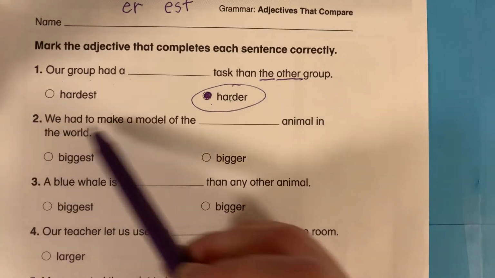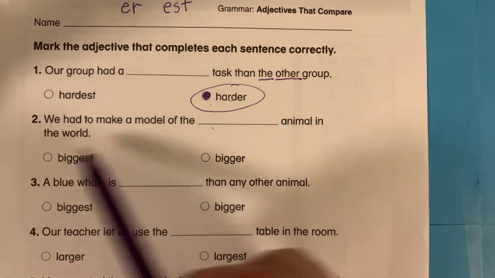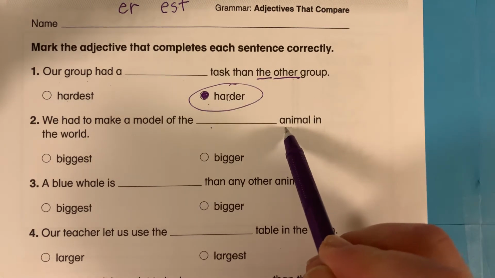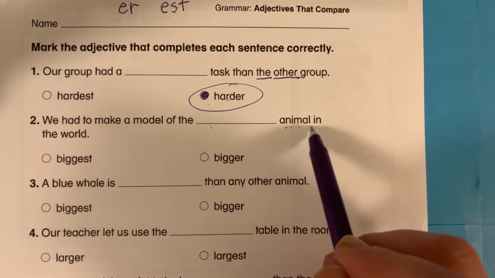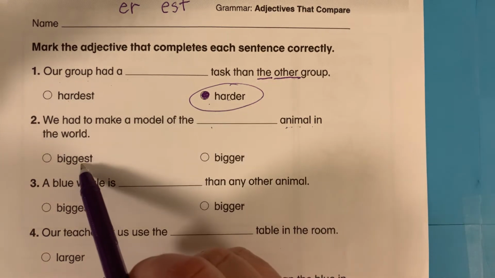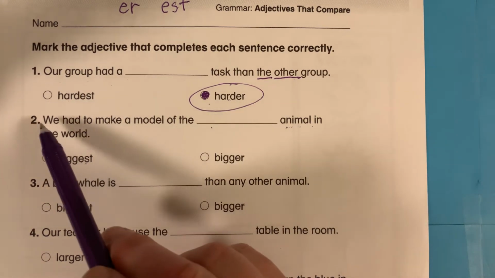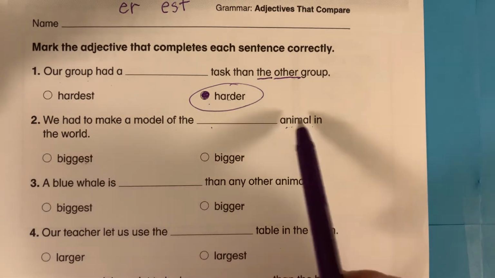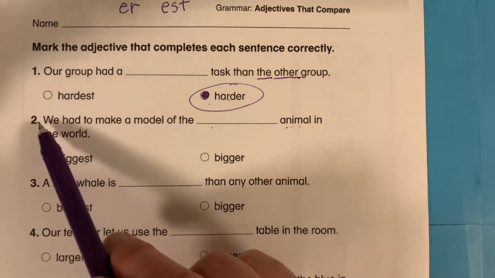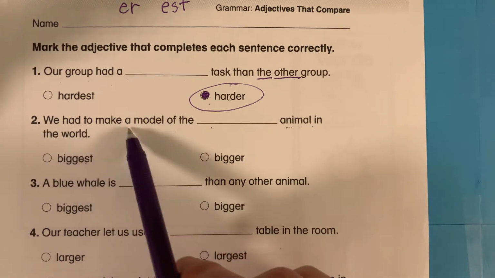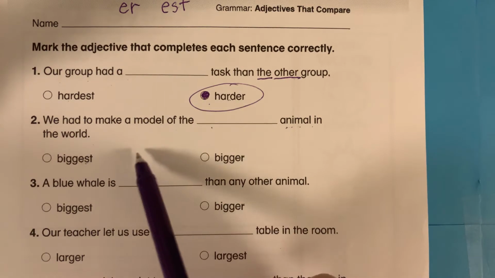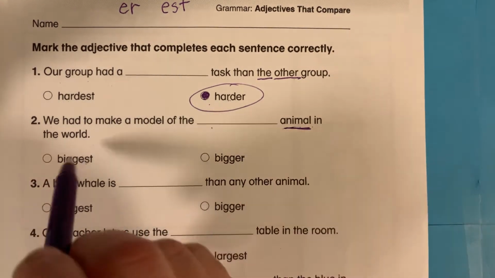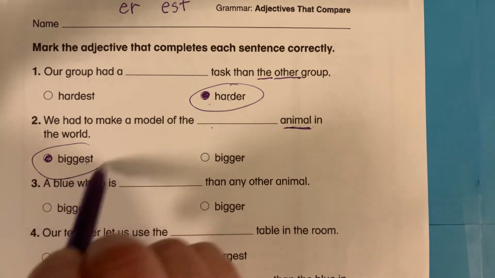We had to make a model of the blank animal in the world. All right, so we know that there are more than two animals in the world. There are lots of animals. And so we would want to choose an EST word. Let's try it and see how it sounds. We had to make a model of the biggest animal in the world. What about this? We had to make a model of the bigger animal in the world. So we know that there's more than two animals in the world, so biggest is going to be the answer.